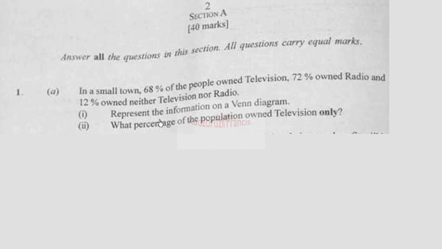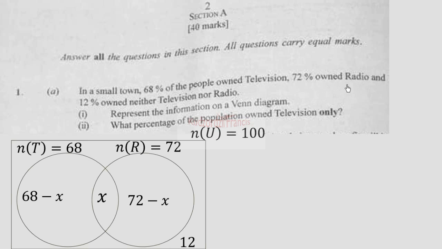So this is a Venn diagram, and to do that we need a rectangle for the universal set and 2 circles for the people who own television and those who own radio. So we're told that 68% owned television.